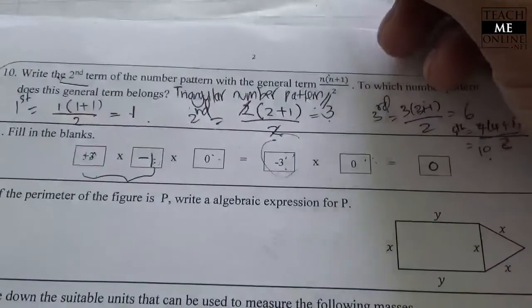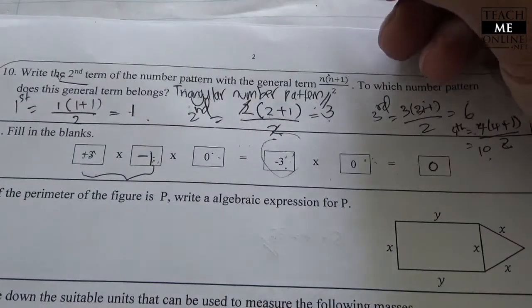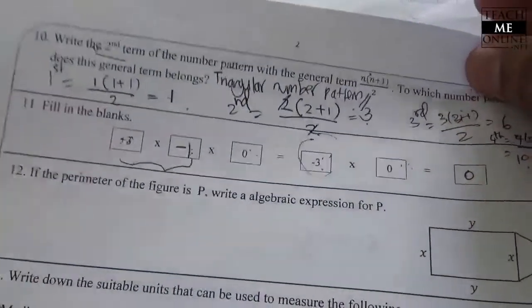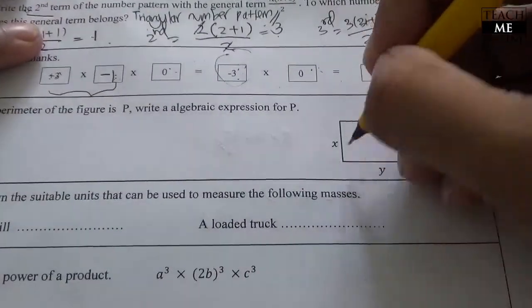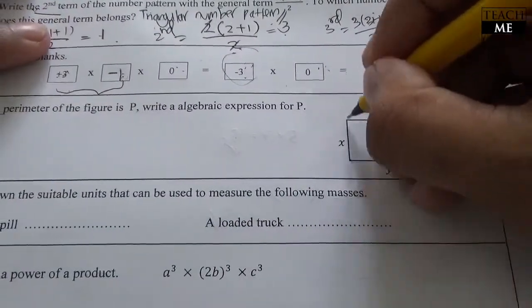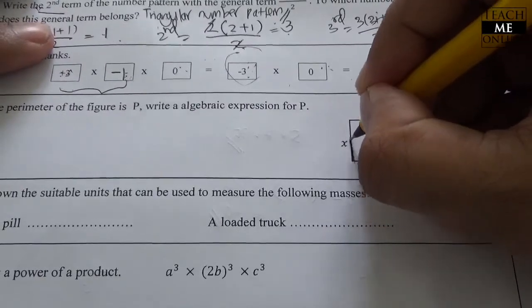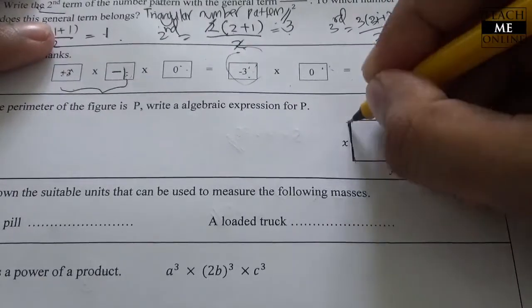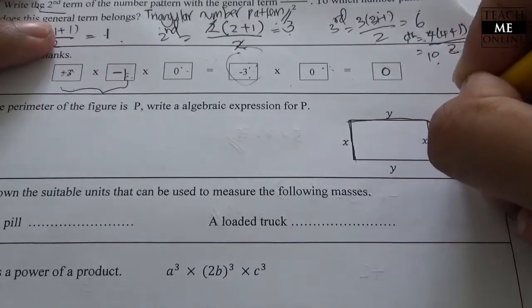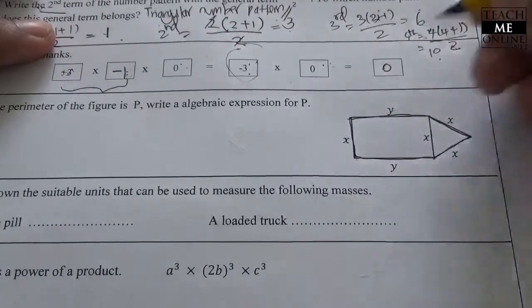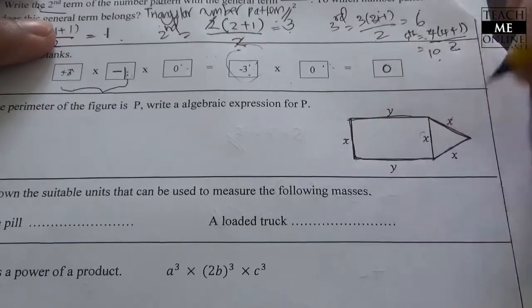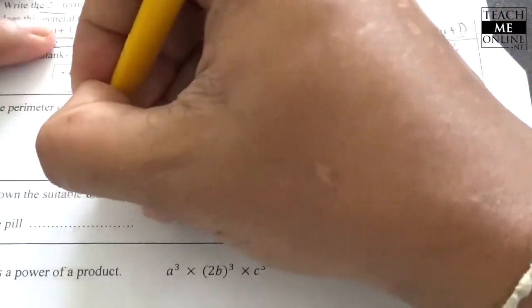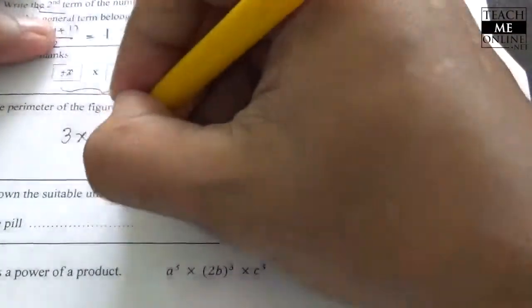Question number 12. If the perimeter of the figure is P, write an algebraic expression for P. So perimeter refers to the total length of the boundary. So x plus y plus x plus x plus y. We don't take this x, everything else. So x plus x plus x, that is 3x, plus y plus y, which is 2y.